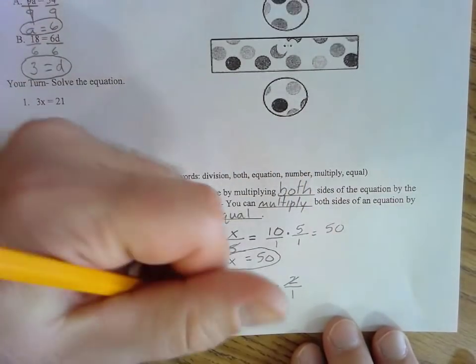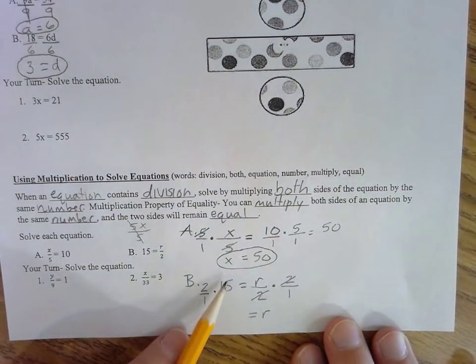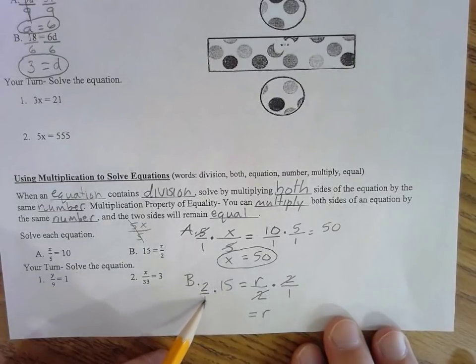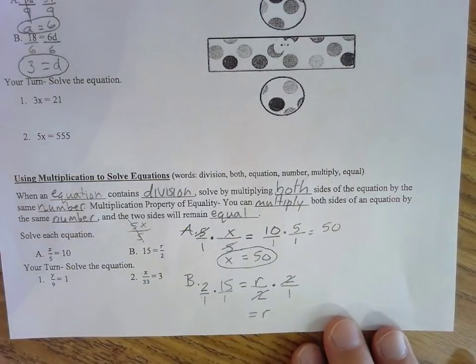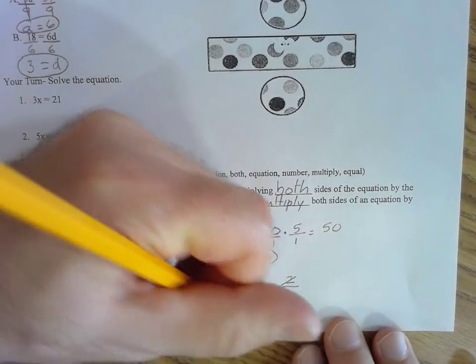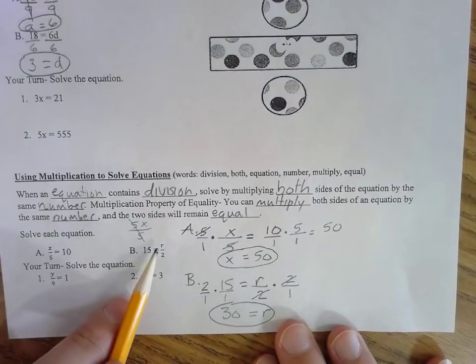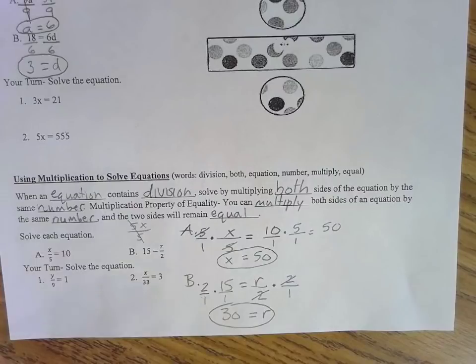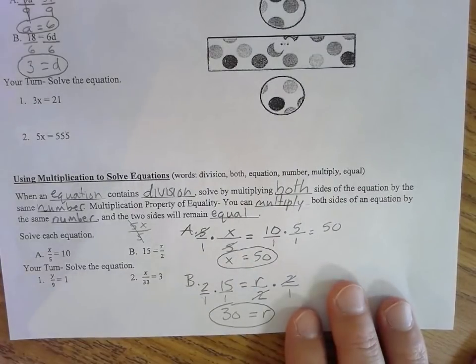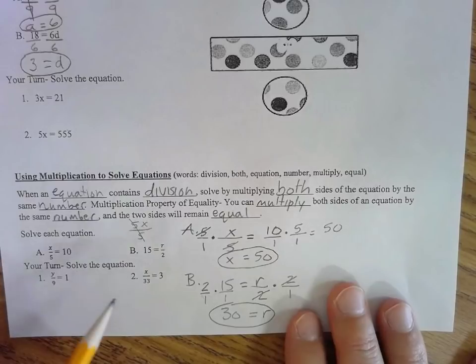And on this side, I'm going to multiply that by 2 over 1. So 2 times 15 is what? 30. And 30 over 1 is 30. So your answer is 30. And if I put 30 into the original equation, 30 divided by 2 is equal to 15. So you should always go back and check yourself. All right, so you guys are going to do number 1 and 2 and show your work the way that I showed my work here. When you get it done, let me know and I'll come and check it.